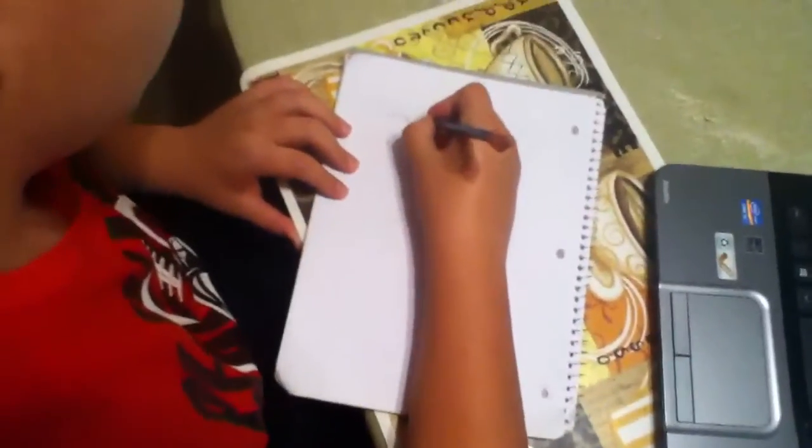So here we're going to tackle number 4. And the equation is negative x squared plus 4x plus 45 equals 0.